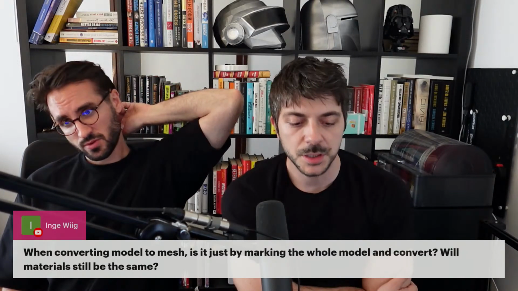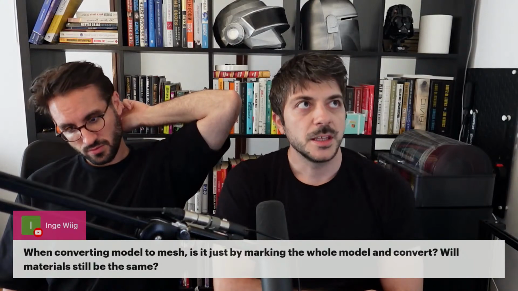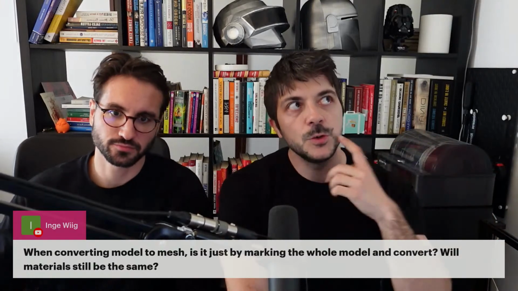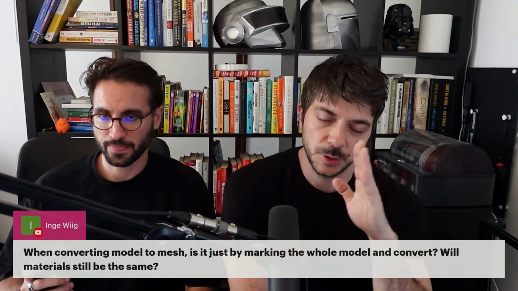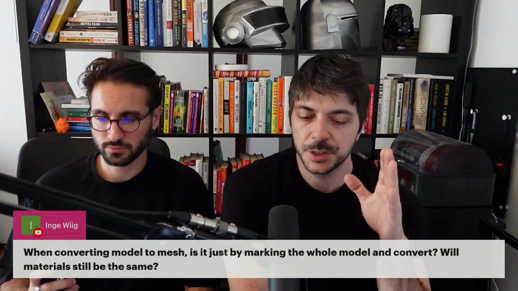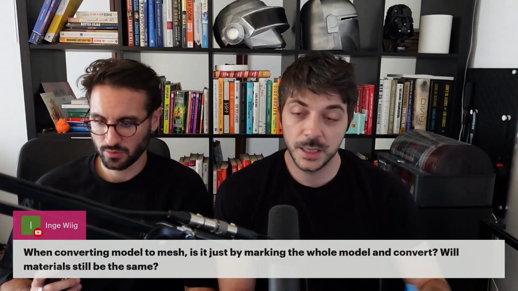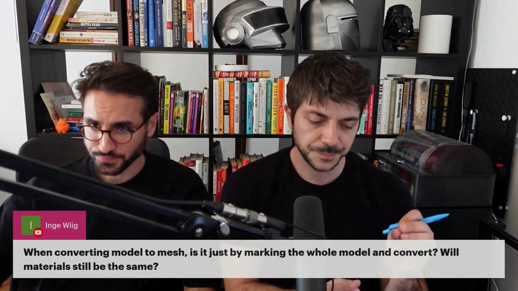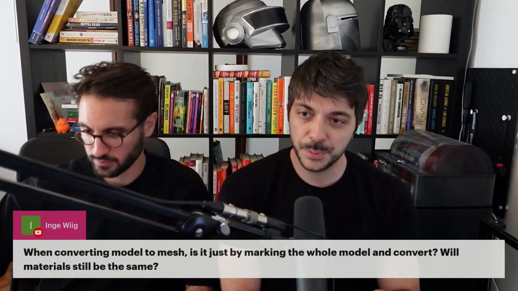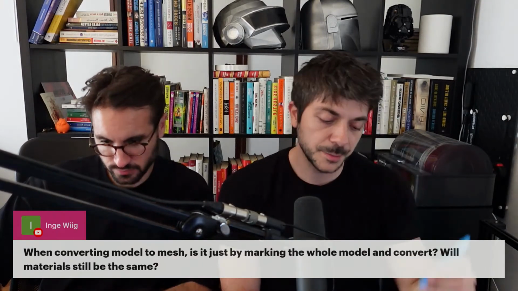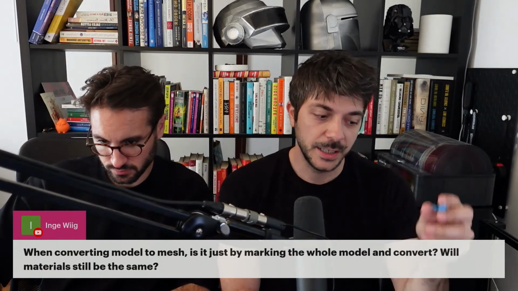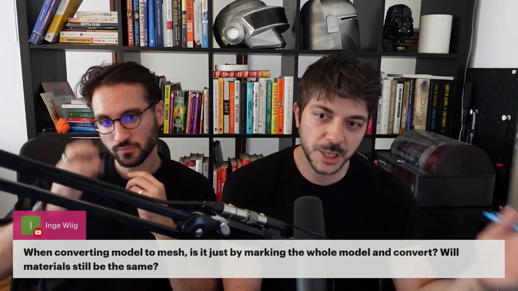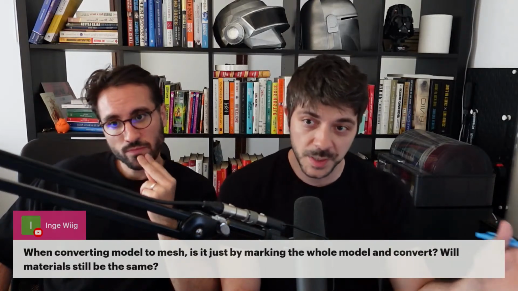Yeah. So in terms of the materials, if you want to render something, it would be better to convert before you apply materials. So before you apply the materials, you convert the model to mesh, and then you apply the material on the mesh. That way you'll be sure that the materials are going to be applied, because sometimes when you're converting from NURBS to mesh, if you already have the materials applied to that NURBS surface, the conversion to the mesh will mess up the materials. Not always, but sometimes that happens.